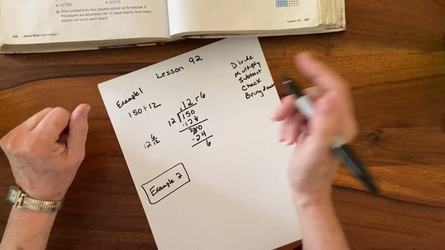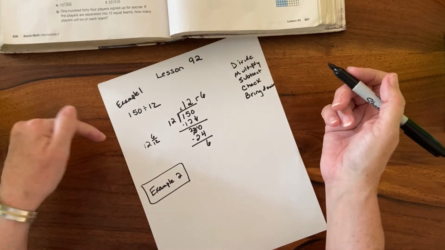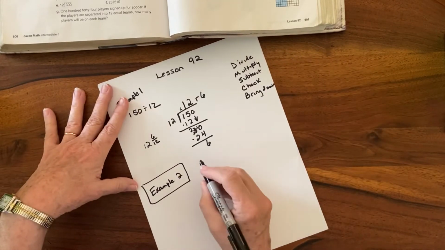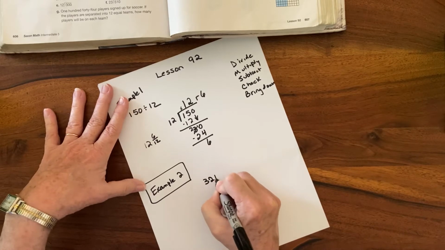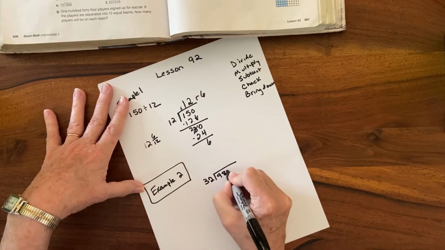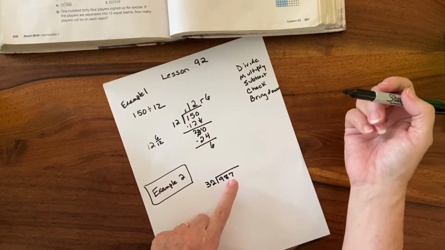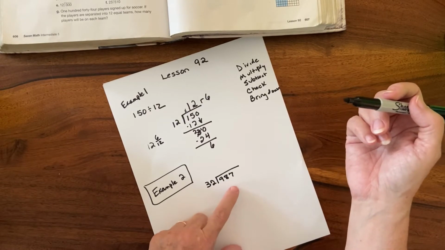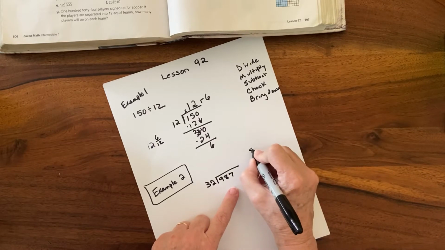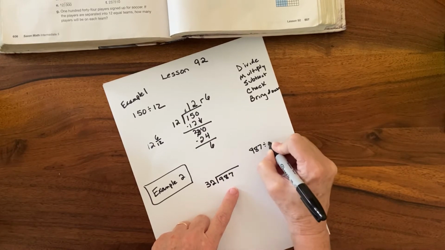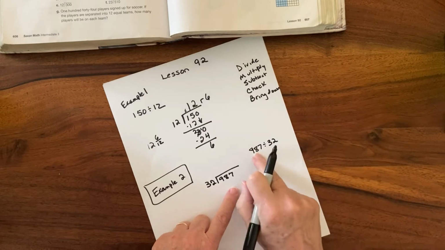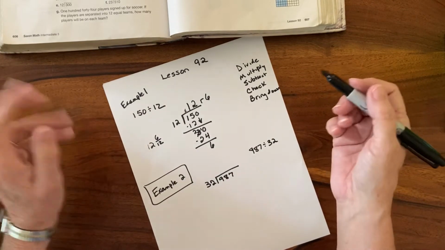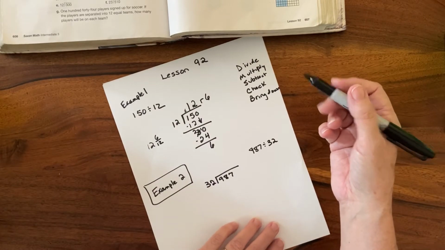Okay, so they're going to say 32 goes into 987, or 987 divided by 32. So when I say this, I say that most properly 987 divided by 32. It's not the other way around, okay? So if I wrote that out, I would write it that way, and the first number would go in the box or be the dividend. Okay, so we're trying to break this into smaller numbers, right?